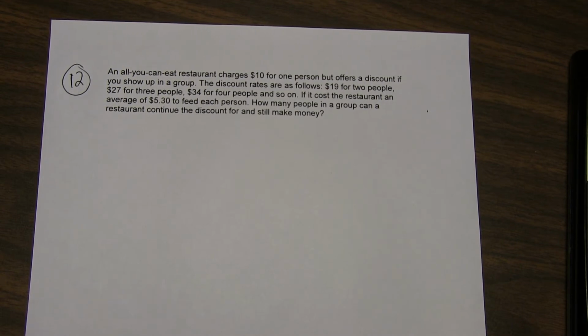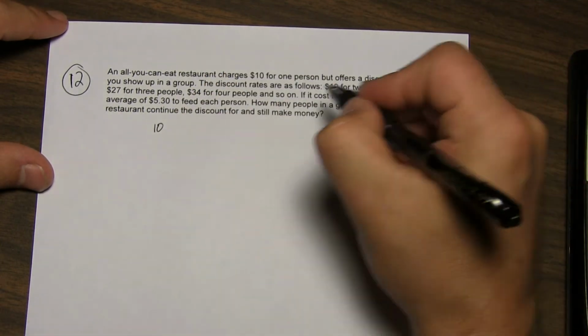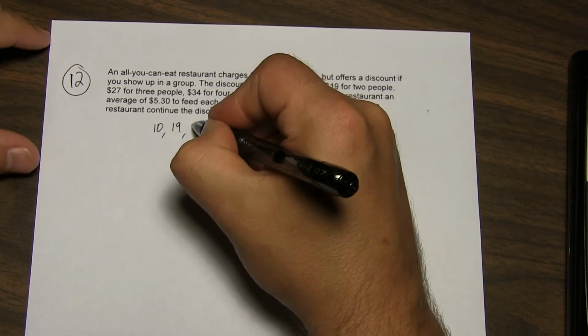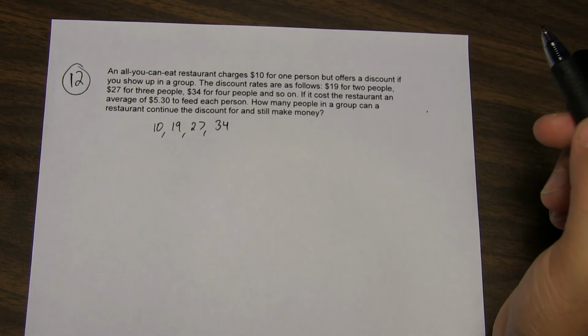Okay, your first reaction here might be to skip this problem, but you have to try something. So maybe the first thing we could try is just figure out what's going on with this discount. Well, how's this happening? I see for one person it's $10. For 2 people it's 19. For 3 people, 27. I mean, if there's a pattern here, that would help a lot.